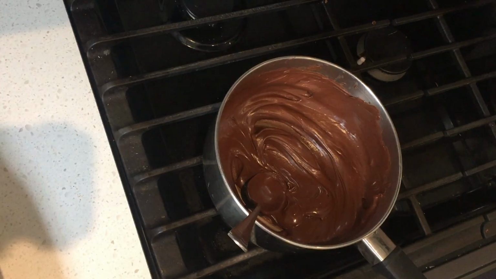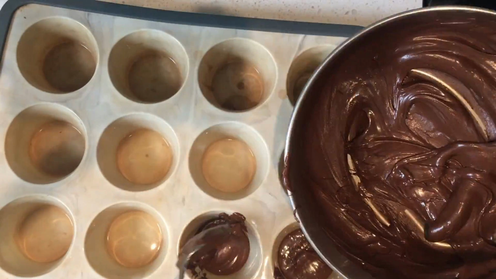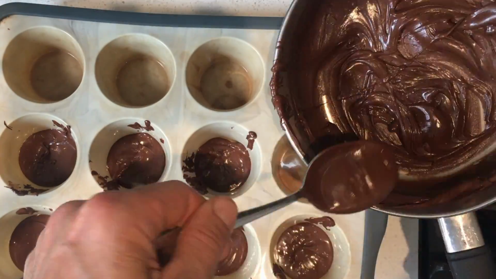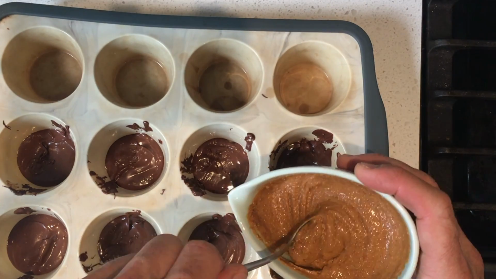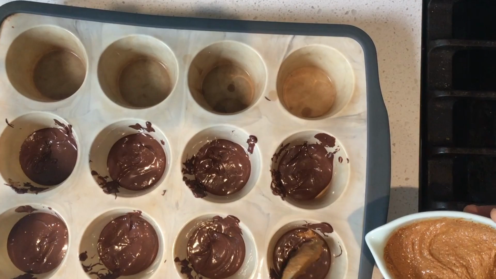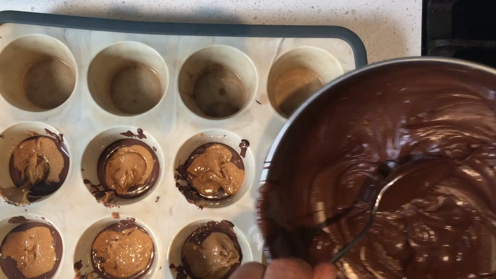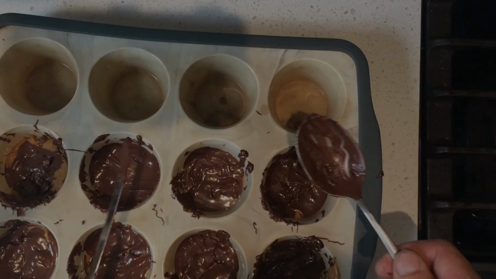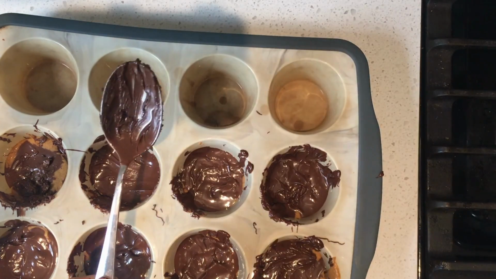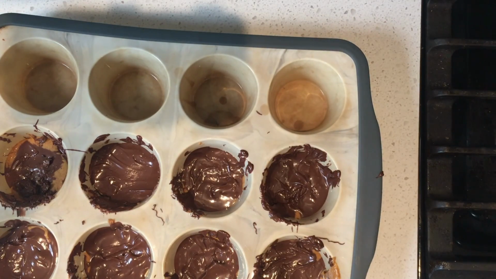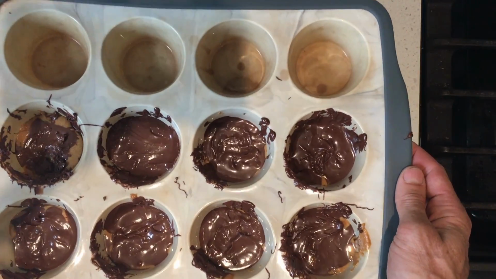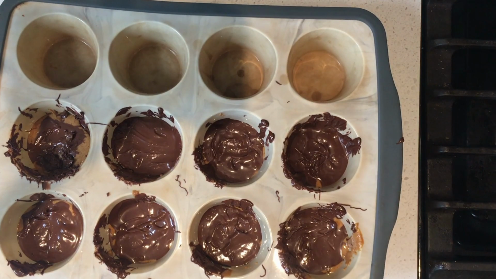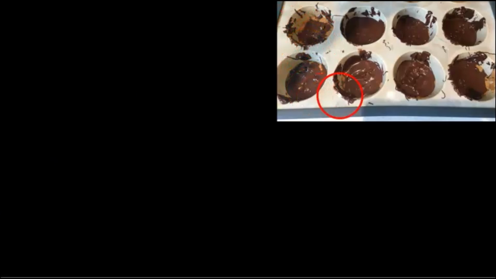Okay, so now that that's melted, we'll put a little bit of our peanut butter sugar mixture, and then we'll top it off with some chocolate. Nice and warm. We'll put these in the freezer for a couple hours until they harden. So here are our delicious chocolate bars after they turned out.